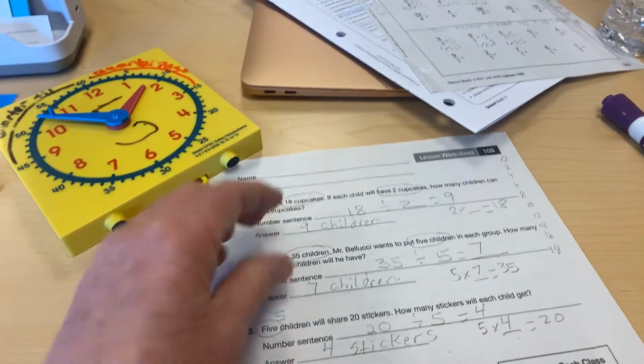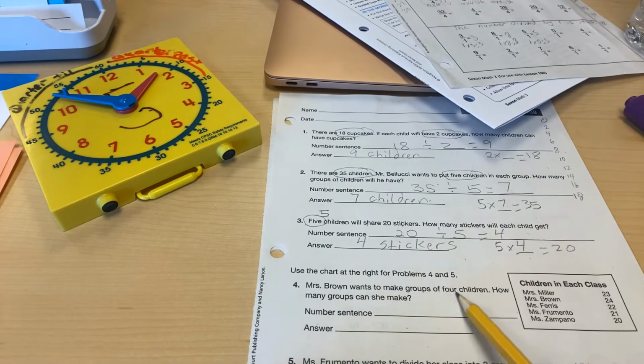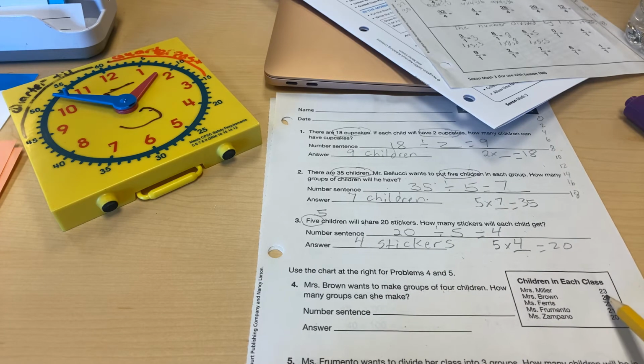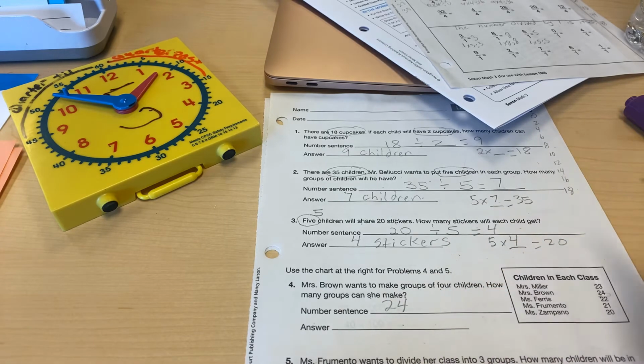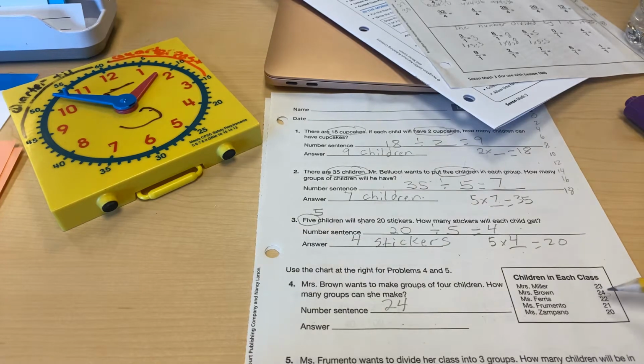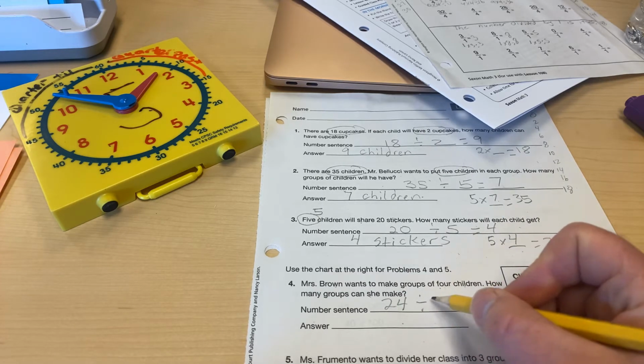So it says they will each get 4 stickers. I'll do one more. Mrs. Brown wants to make groups of 4 children. How many groups can she make? So Mrs. Brown over here has 24 students. So we're going to start with our big number. It's just like subtraction. You start with your big number, okay? Mrs. Brown wants to make groups of 4 children. How many groups? You have to go look at the chart, look at Mrs. Brown. So 24 divided by 4.